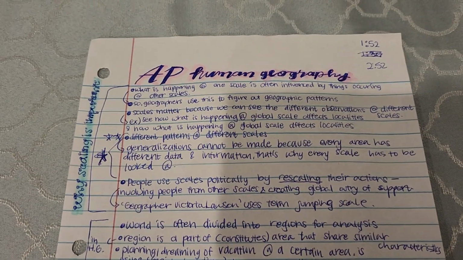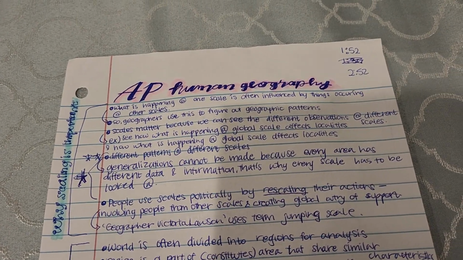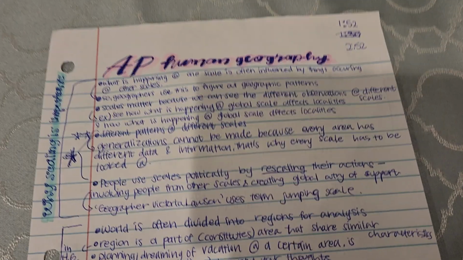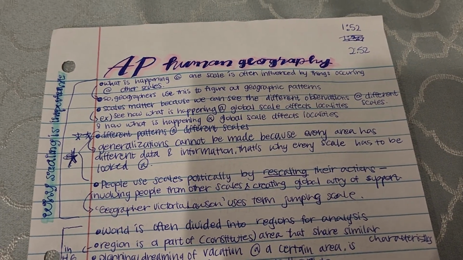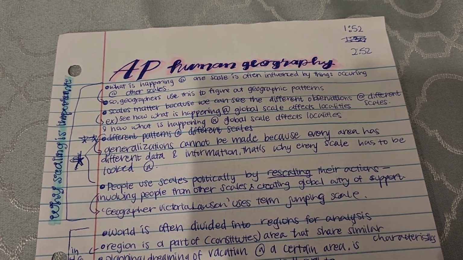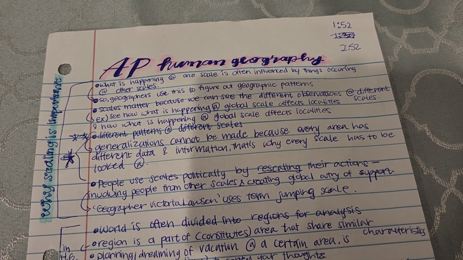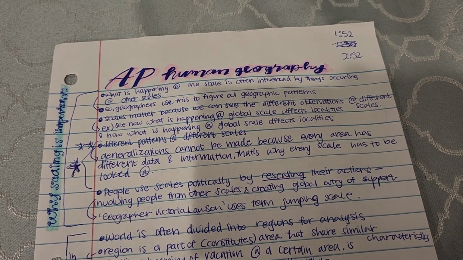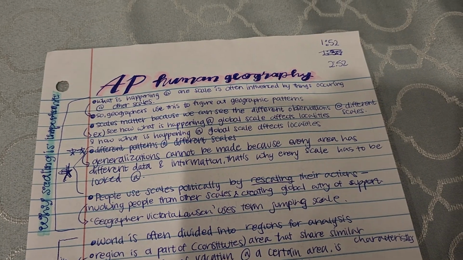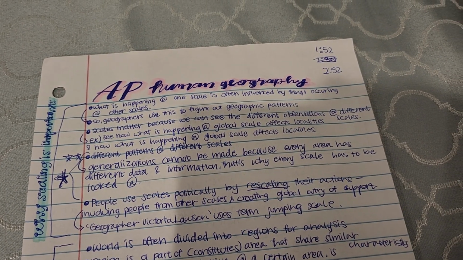AP Human Geography. So we're going to look at why scaling is important. What is happening at one scale is often influenced by things occurring at other scales. Geographers use this to figure out geographic patterns. Scales matter because we can see different observations at different scales.